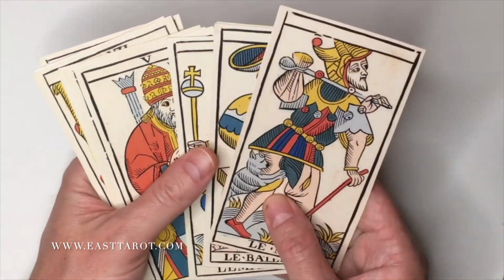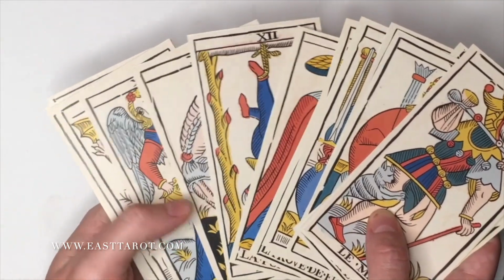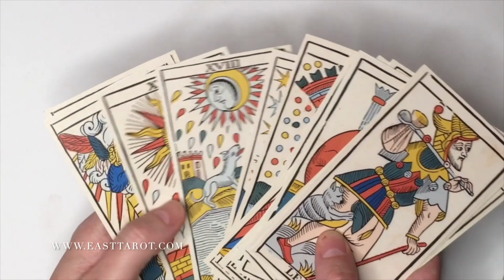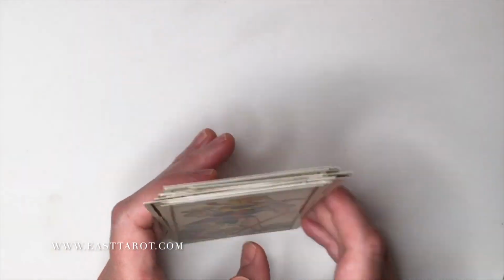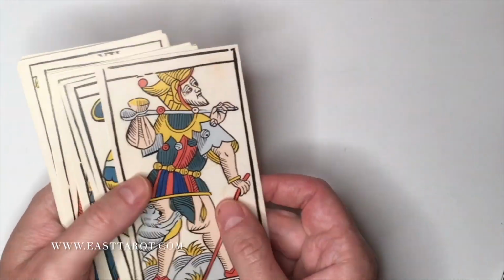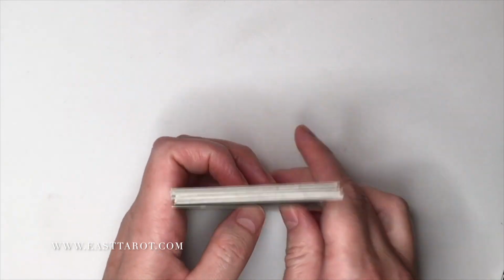To explore some of the correspondences and some of the interesting things that we get when we go through the sequence of the major arcana in a numeric sequence, but making a few changes. So we'll be going through the first card and the last card, comparing the two. But I'm going to make a few changes here.